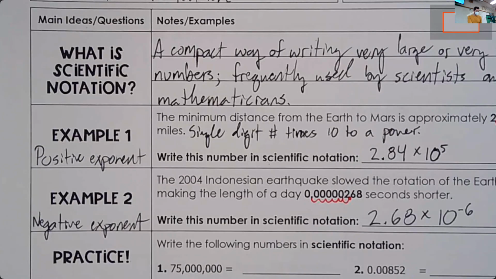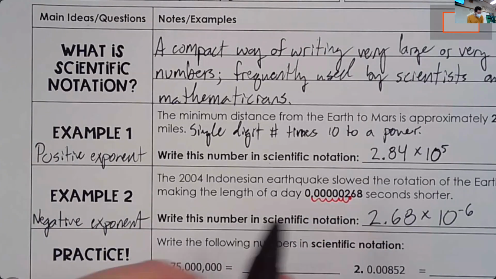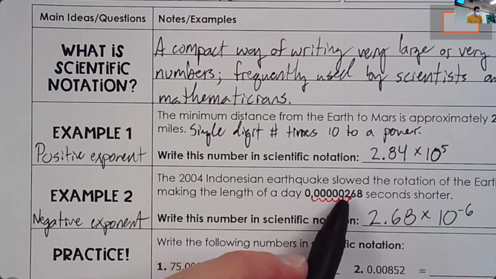And if you typed in this number, 2.68 times 10 to the negative 6th power, you would get this number here, 0.0000268.